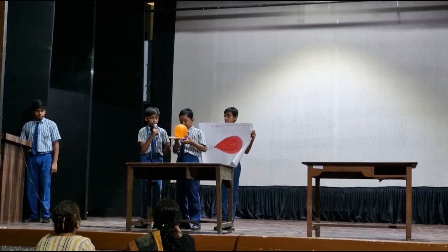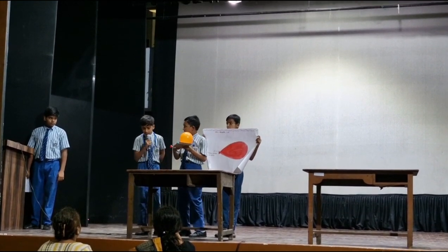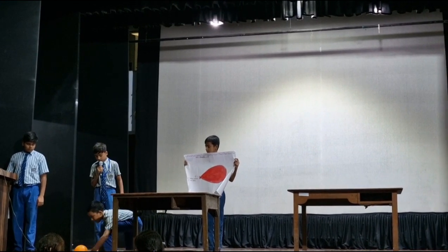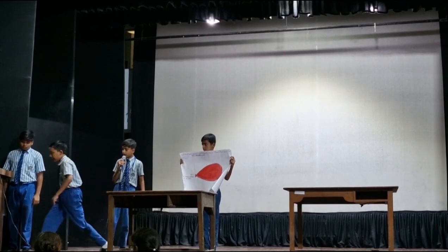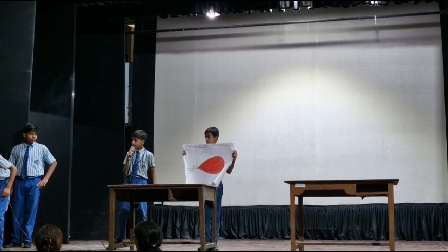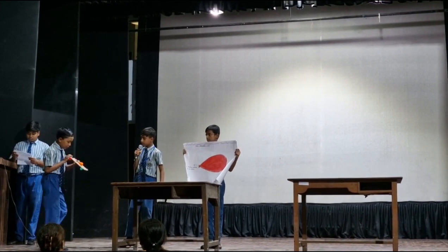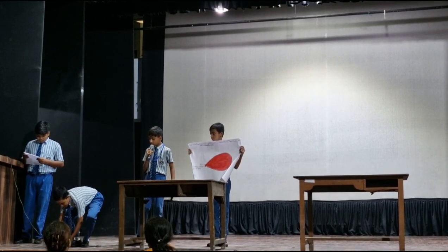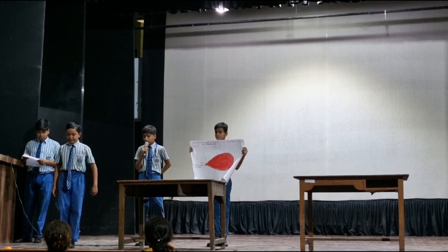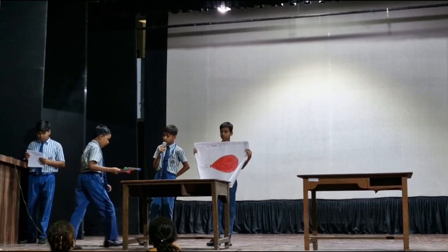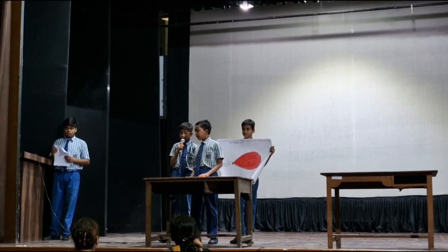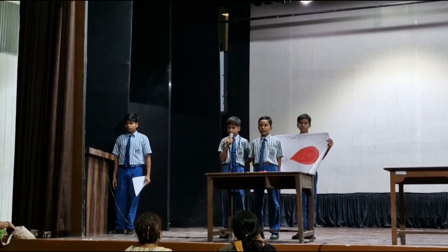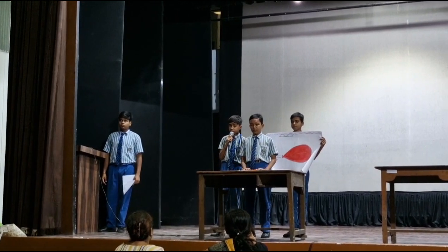Now he will place his thumb on the top of the straw part. Now he will put this on the floor. Now as you can see, this is moving like a car. This is because air is forced out of the edge of the balloon, which means for every action there is an equal and opposite reaction according to Newton's law of motion. Thank you everyone. Have a nice day.